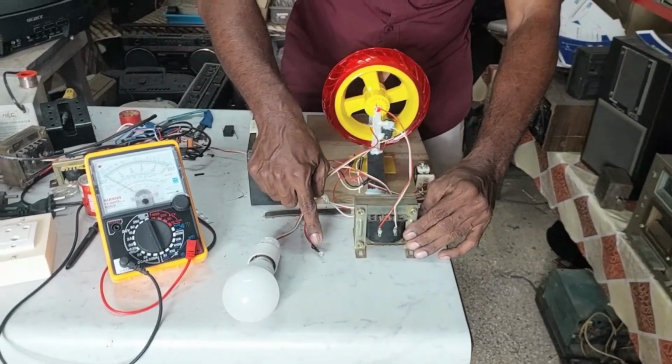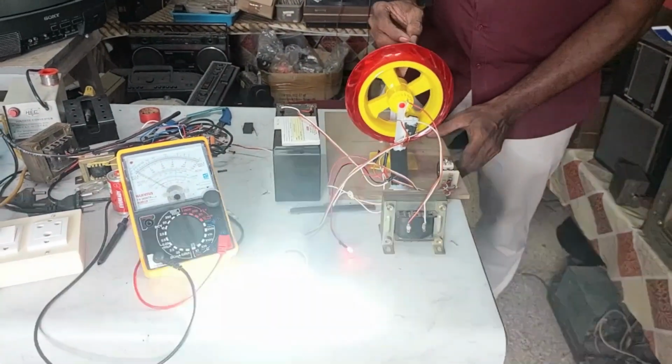This shows the input DC pulse, and this is the AC output.